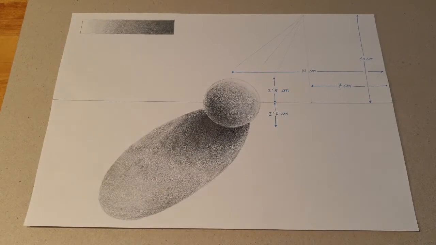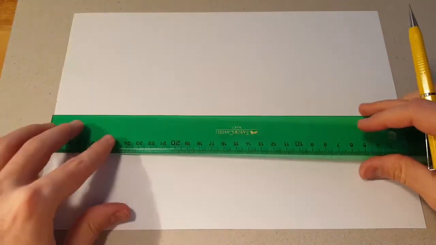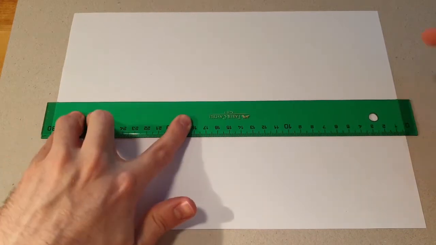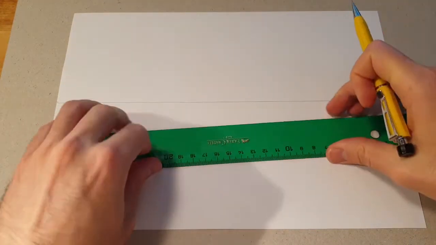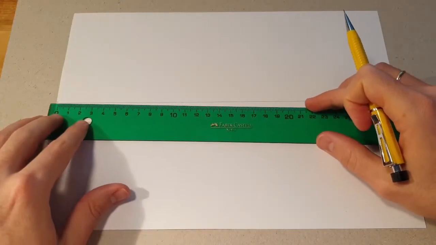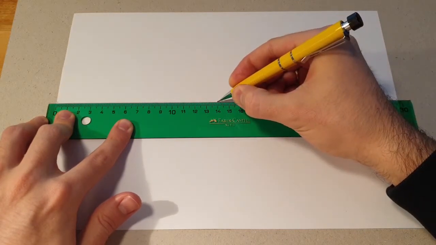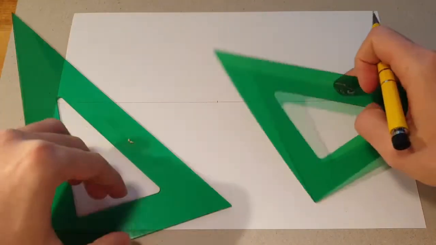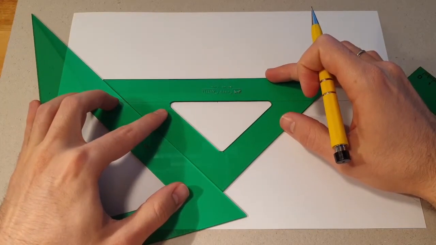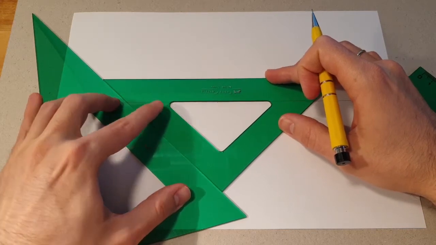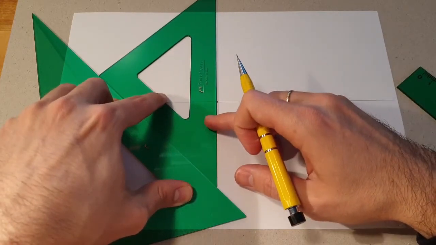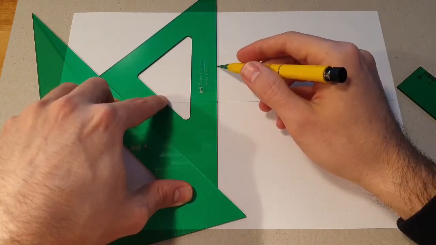So let's get started. The first thing we will do is to draw our horizontal line 10 centimeters down from the upper edge of our sheet of paper. The next thing we have to do is to draw a mark 14 centimeters from the left edge of our sheet of paper and draw a vertical line, and the center of the circumference that will be our sphere will be here.